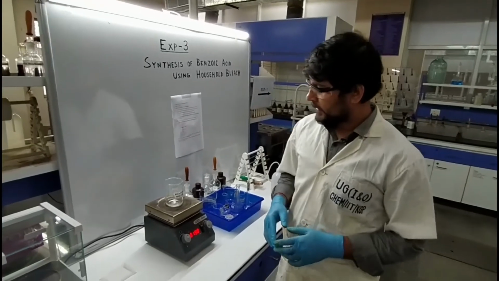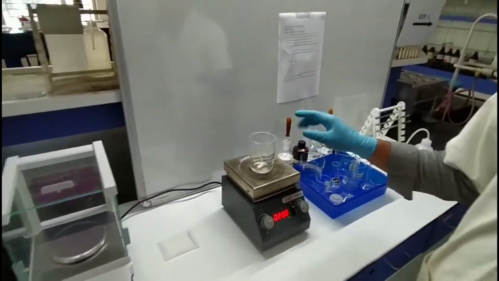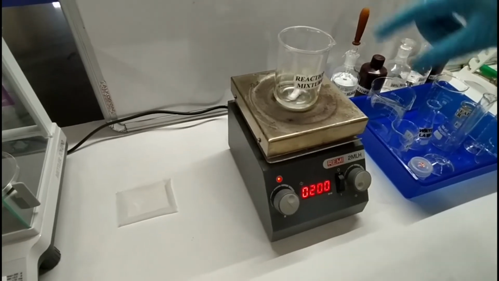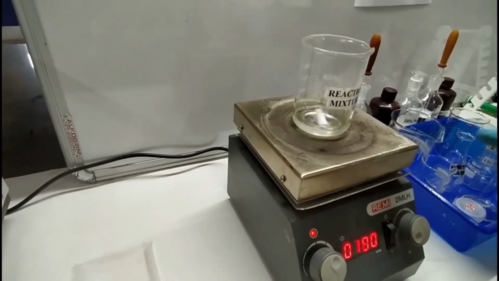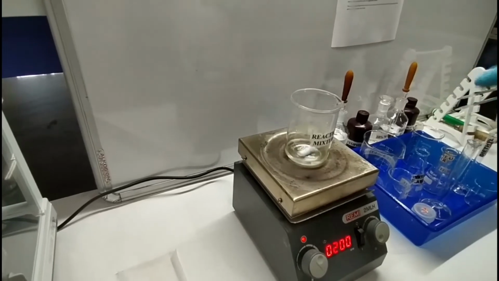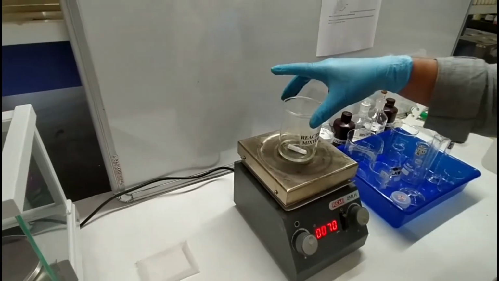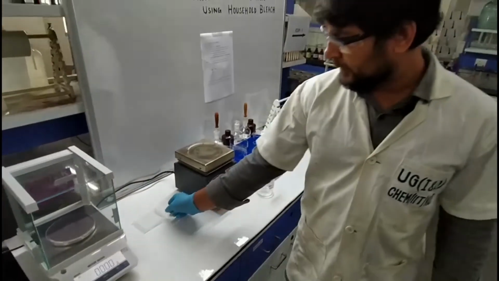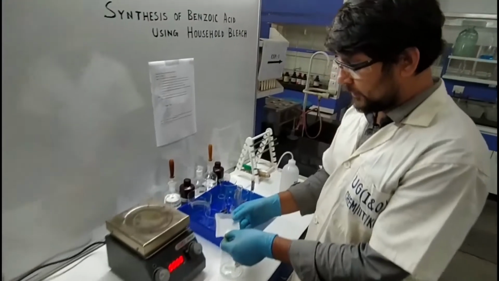Now 30 minutes are over. We have to remove this from the hot plate. The white thing rotating inside the container is the magnetic bar, which I put in initially. Now the previously measured 200 milligram sodium sulfide we have to add over here.